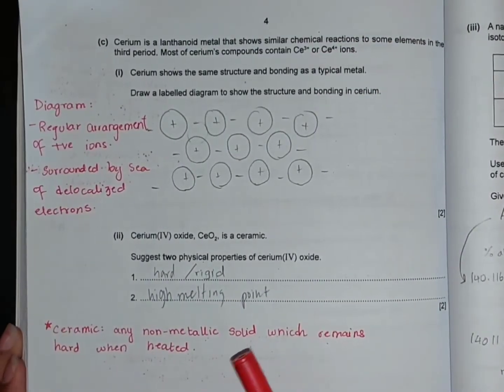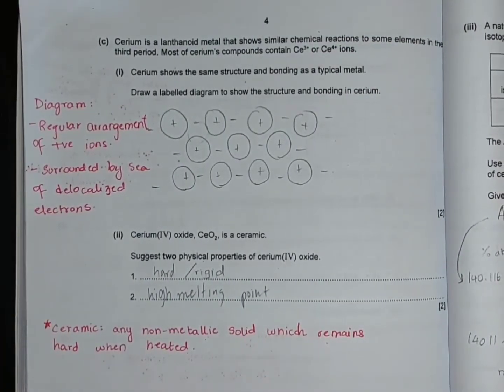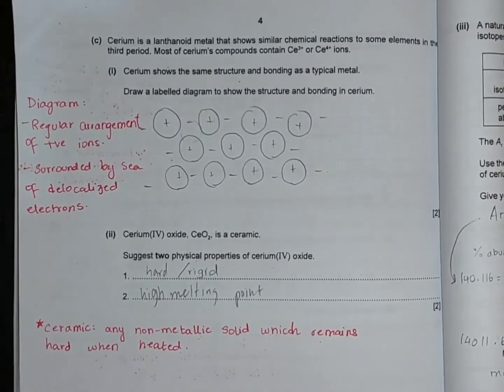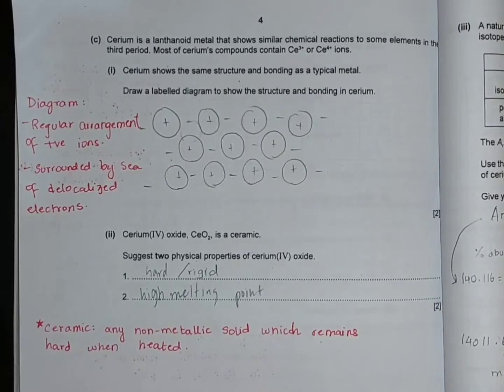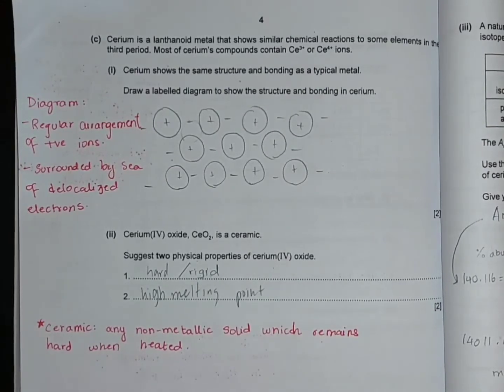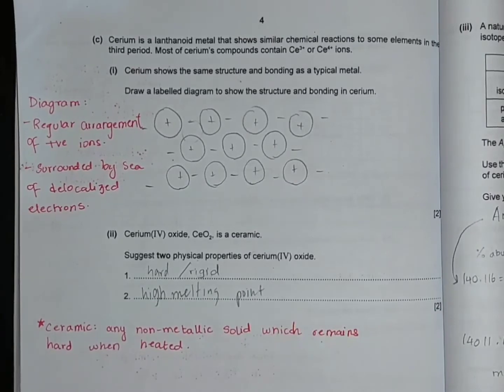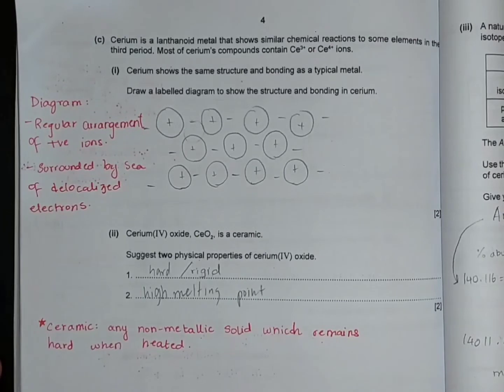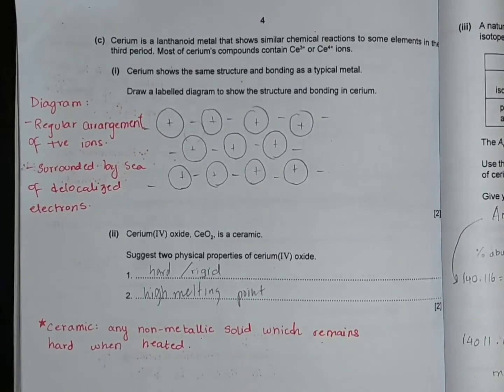Moving on, cerium is a lanthanide metal that shows similar chemical reactions to some element in the third period. Most of cerium's compounds contain Ce3+ or Ce4+ ions. Cerium shows the same structure and bonding as a typical metal. Draw a labelled diagram to show the structure and bonding in cerium.